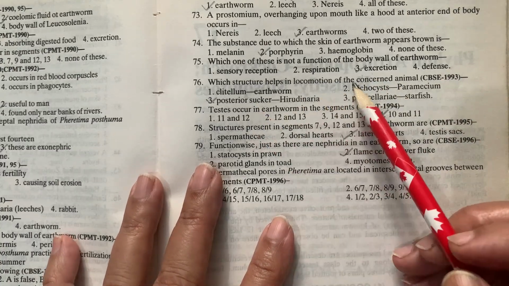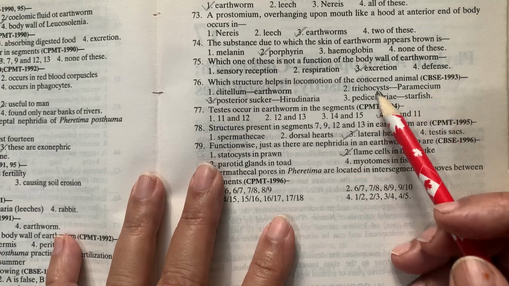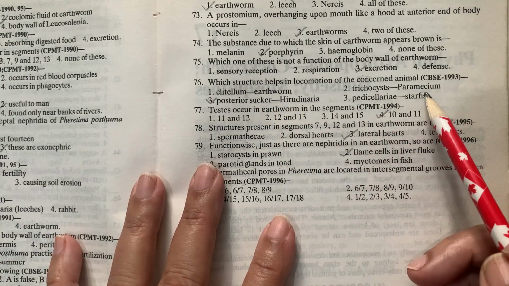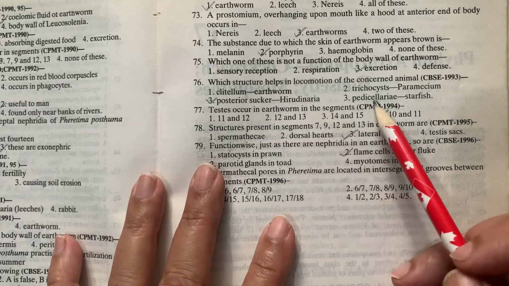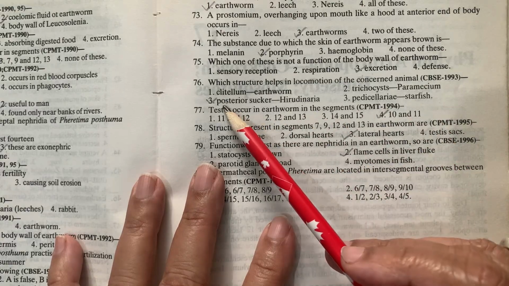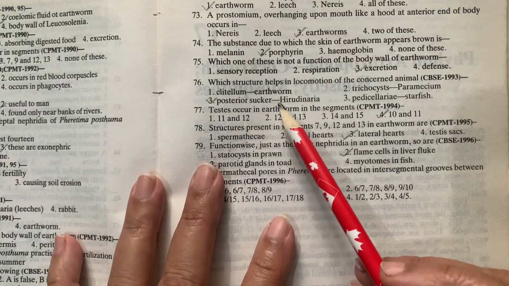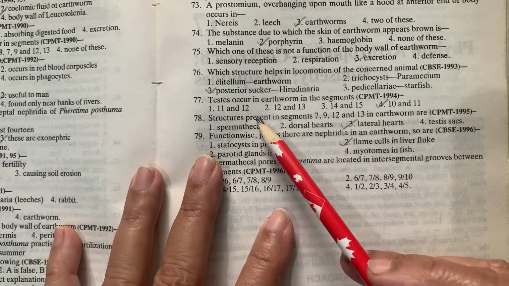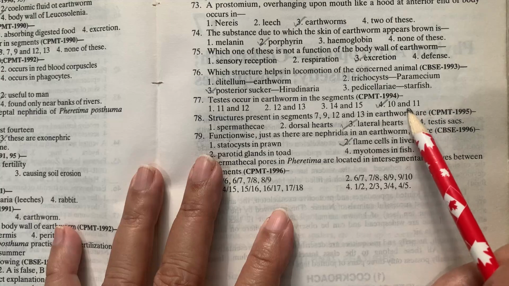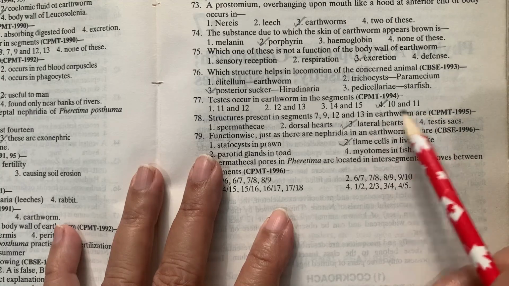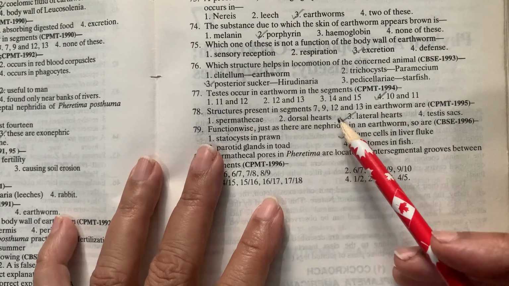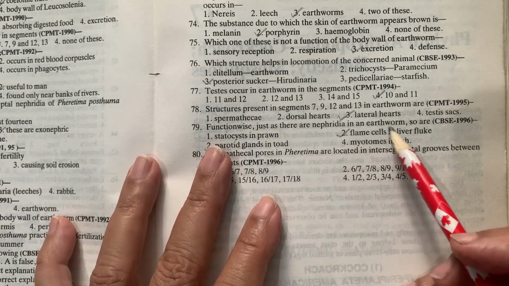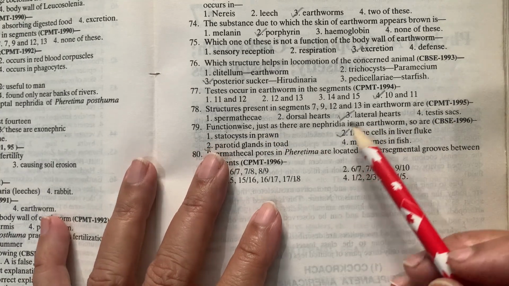Which structure helps in the locomotion of the concerned animal? Clitellum, earthworm; trichocyst, paramecium; posterior sucker, Hirudinaria; pedicellaria, starfish. Third option, it is posterior sucker, Hirudinaria. Testes occur in earthworm in the segments 11 and 12, 12 and 13, 14 and 15, 10 and 11. Fourth option is correct, 10 and 11. Structures present in segments 7, 9, 12 and 13 in earthworms are spermatheca, dorsal hearts, lateral hearts, testes. It is the lateral hearts.